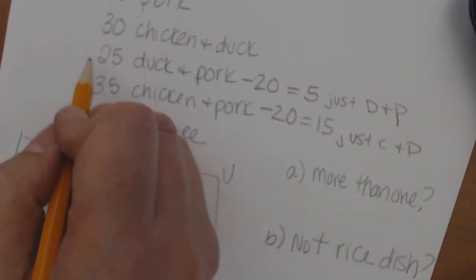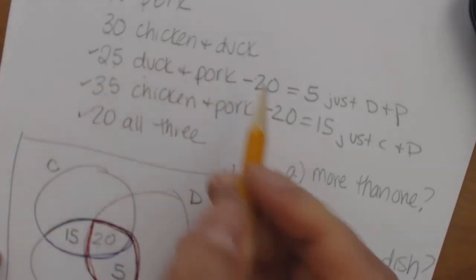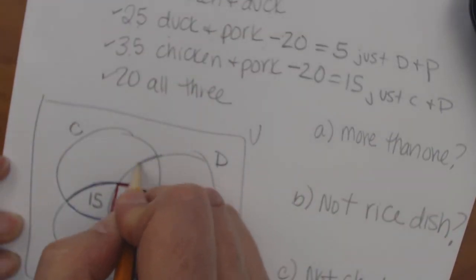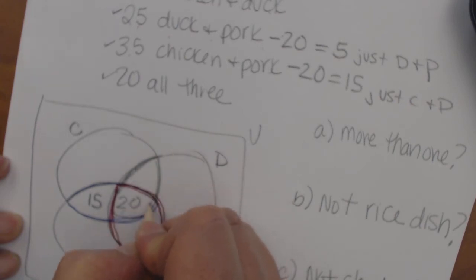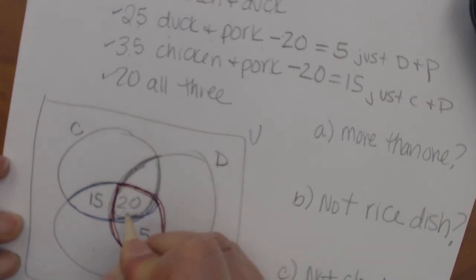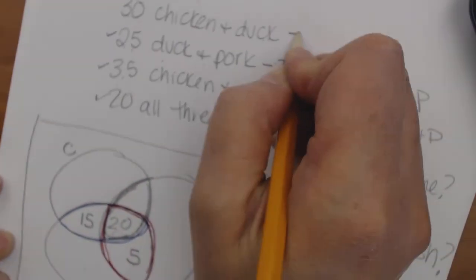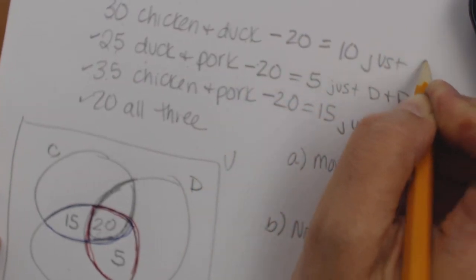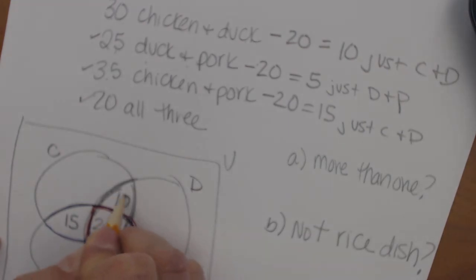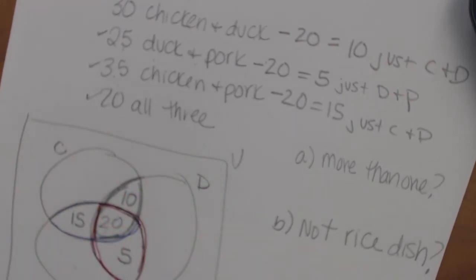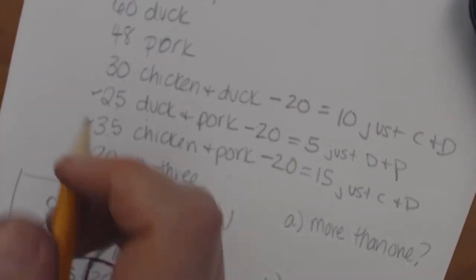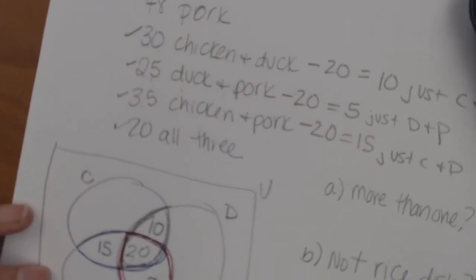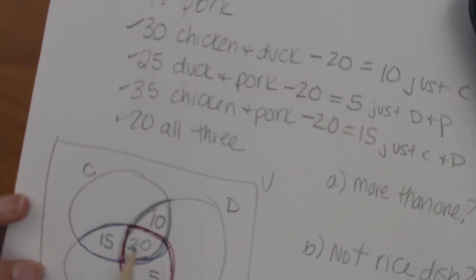Okay, now the last one, so let's check. 30 ordered chicken and duck. So let's go here. So this is the chicken and duck part. We know 20 ordered all 3, so let's deduct out that 20. And we're going to get 10 just ordered chicken and duck. So this is going to be our 10. Now we're all set to roll because now we can go through. We have all of these little parts. If we know what the whole entire circles are, we can just deduct out.